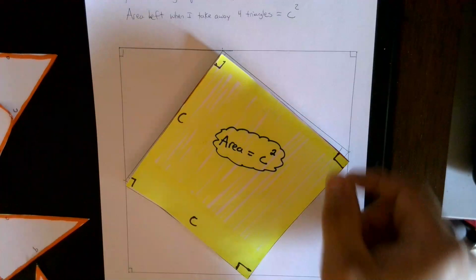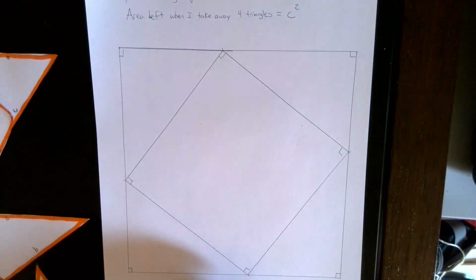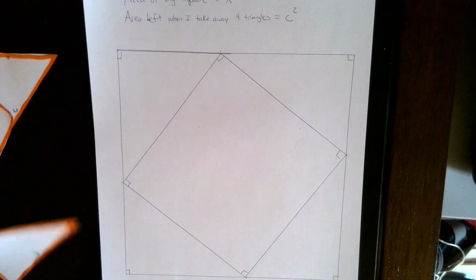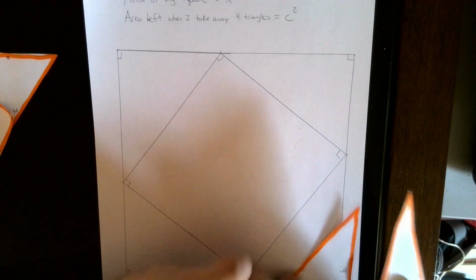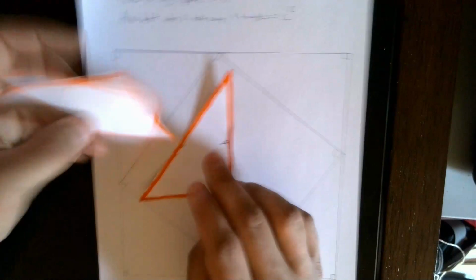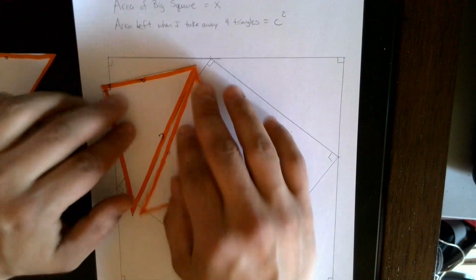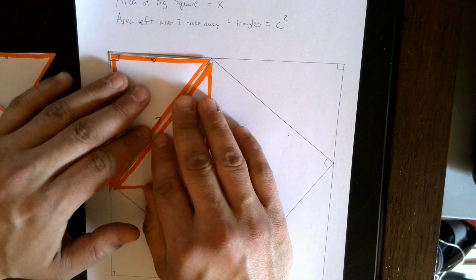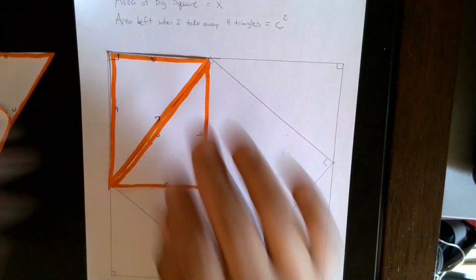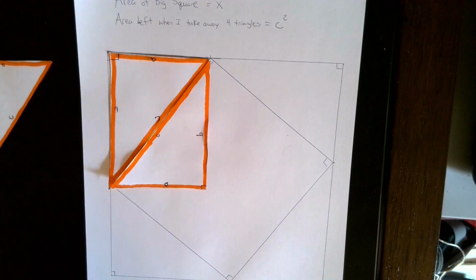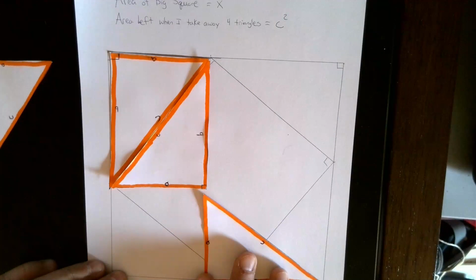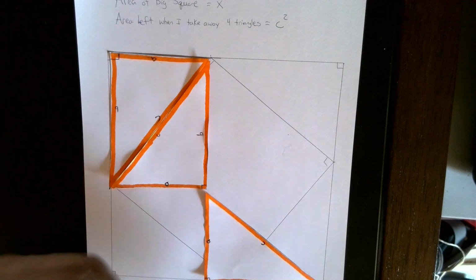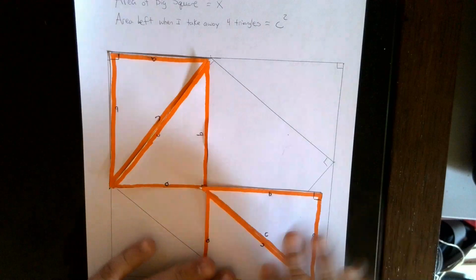Now, what's cool about this is I can reorganize these triangles by going ahead and making a rectangle here. We're just going to play with them like tangrams, try to make a couple of rectangles and see if we can fit these in here, because these are the same four triangles that we had before.